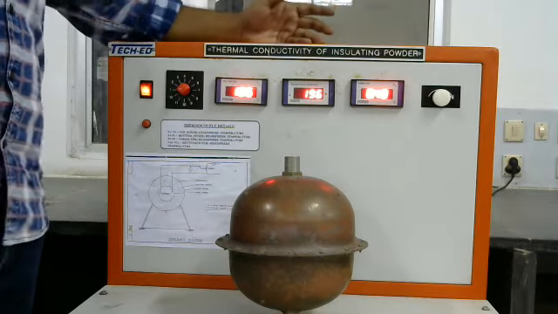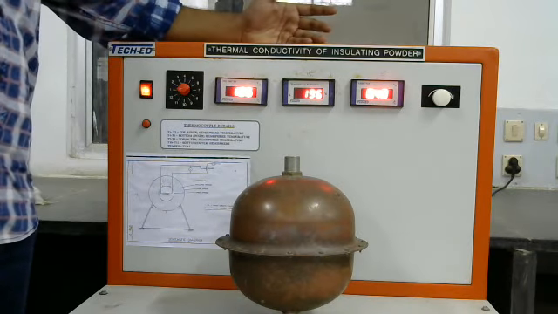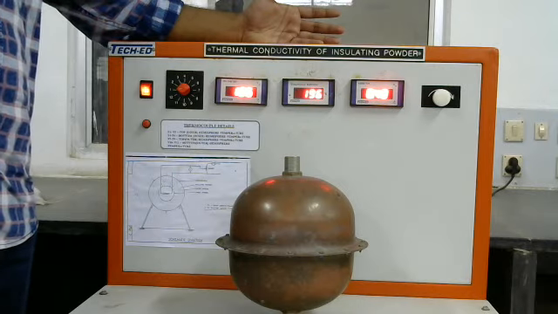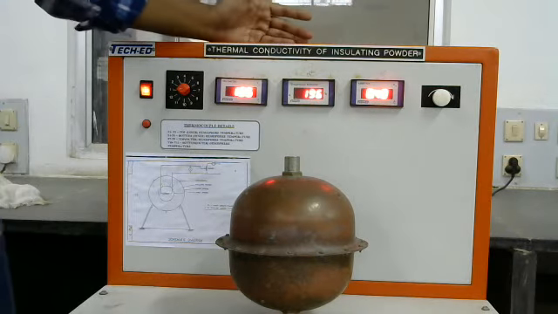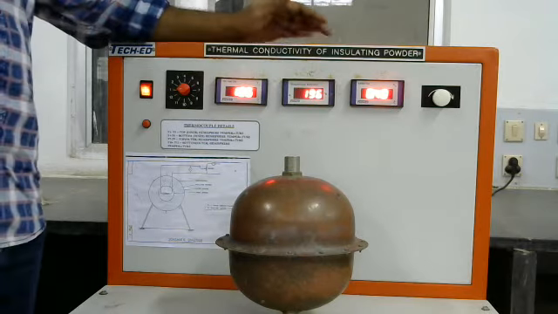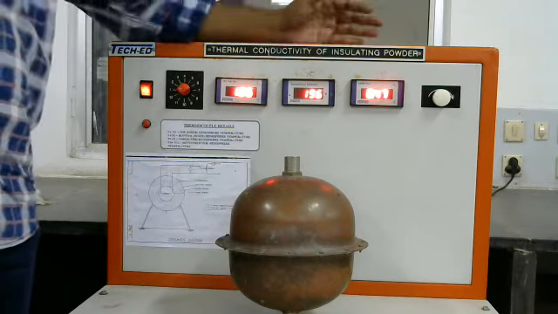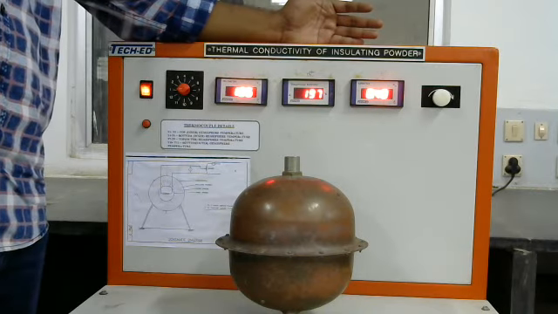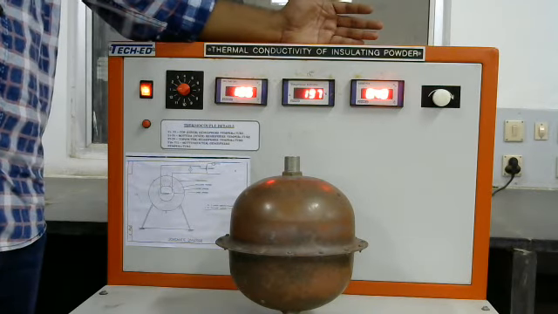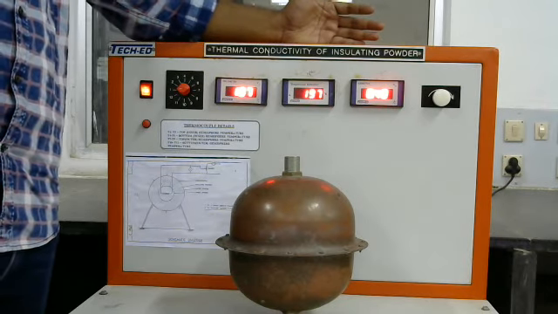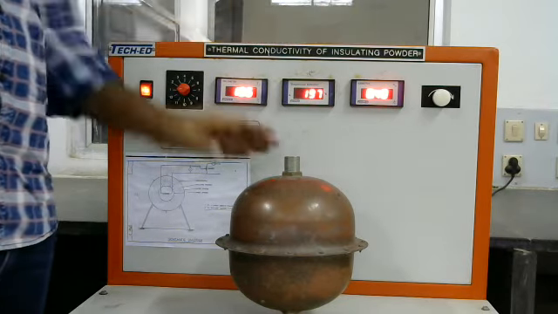Now coming to the calculation part, we are going to use the equation Q is equal to delta T by R, where R is the thermal resistance. What is the thermal resistance for a sphere? R is equal to 4 pi K Ri R0 divided by R0 minus Ri, that is, outer radius minus inner radius. That is the thermal resistance for the sphere.